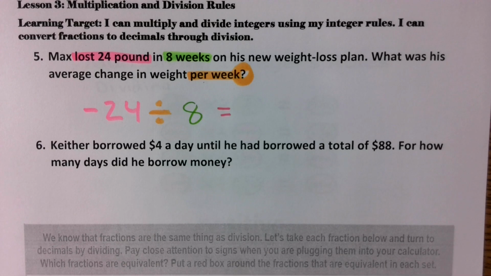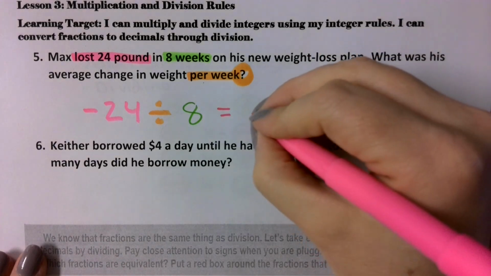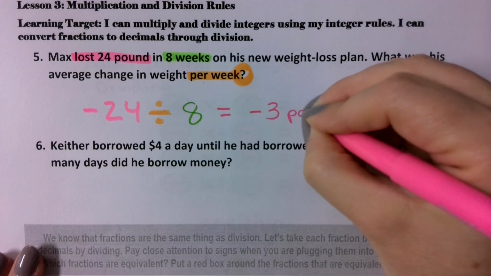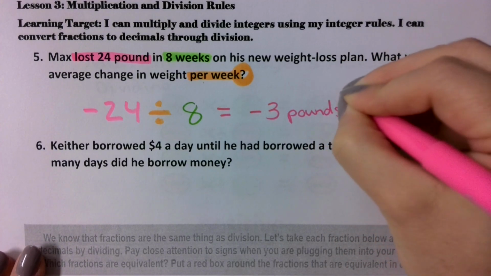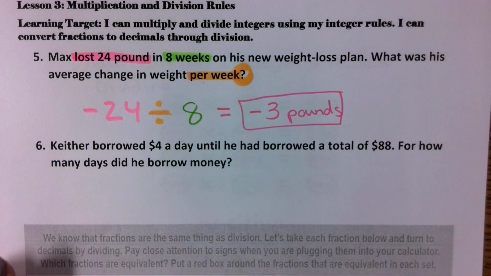Hands down, please. I'm waiting on somebody who's trying. Negative 3. Very good. All right, negative 24. Christian and Amara, you guys are going to get yourselves in trouble if you keep talking across the room to each other.